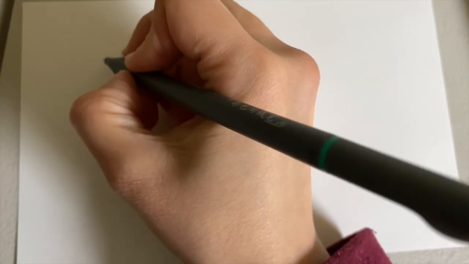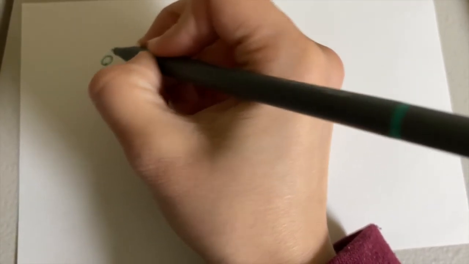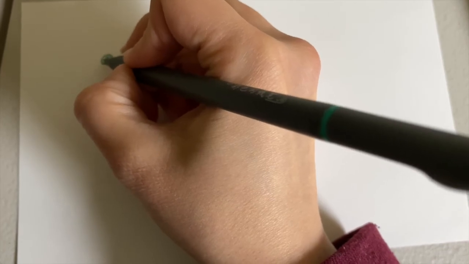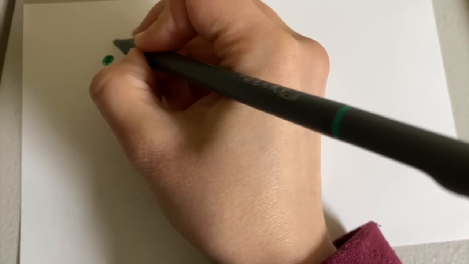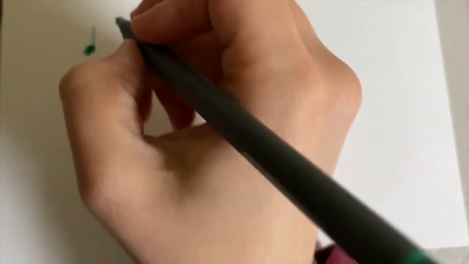Welcome back. So the first note we're going to draw is the quarter note. You draw one circle, you fill it in, and then you add a line. The line is called a stem. Okay, so it should look like that.